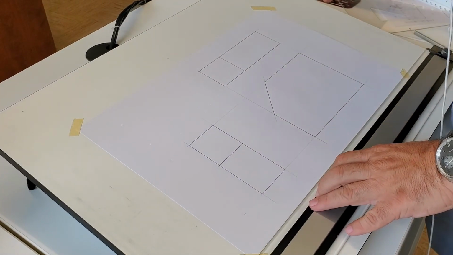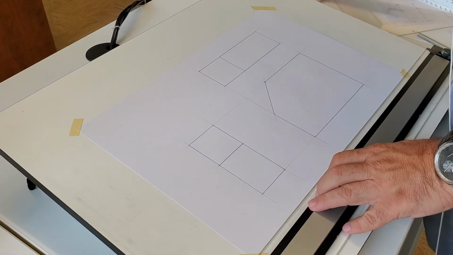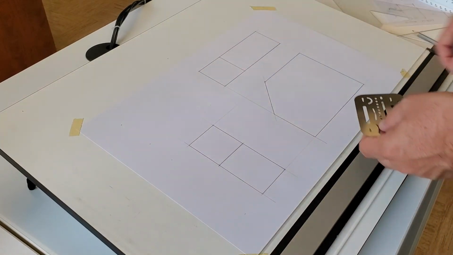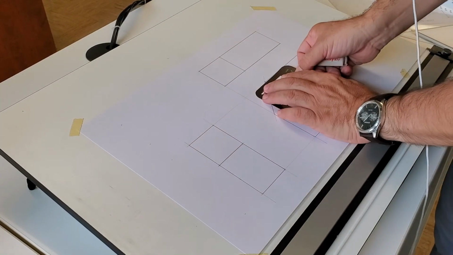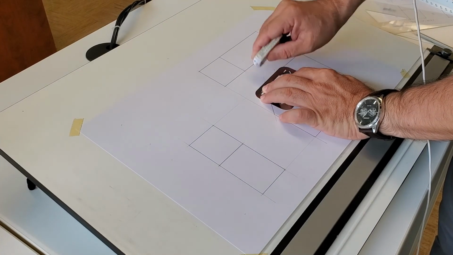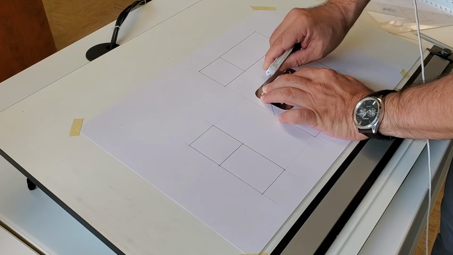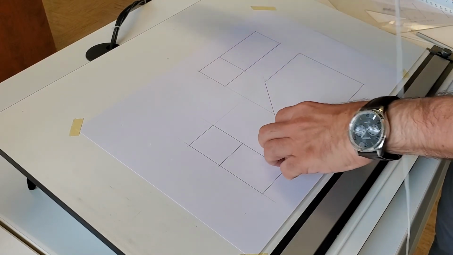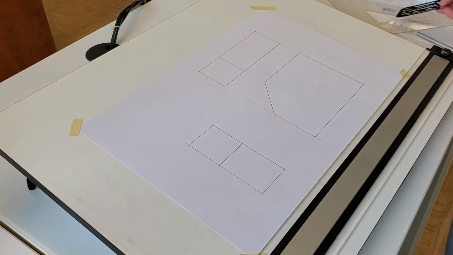So for that I have a very nice instrument here which is an erasing shield that I can put here and lighten or basically remove the extra part that I have. Okay, so that's it.